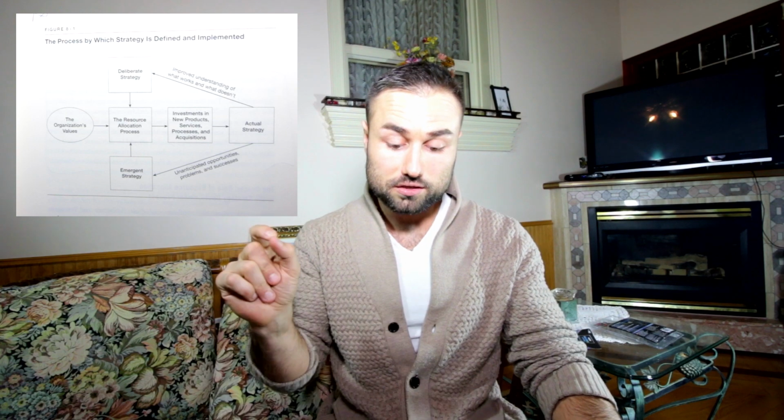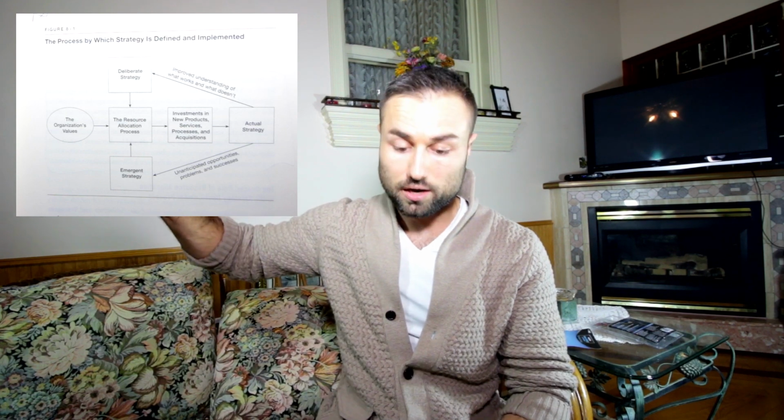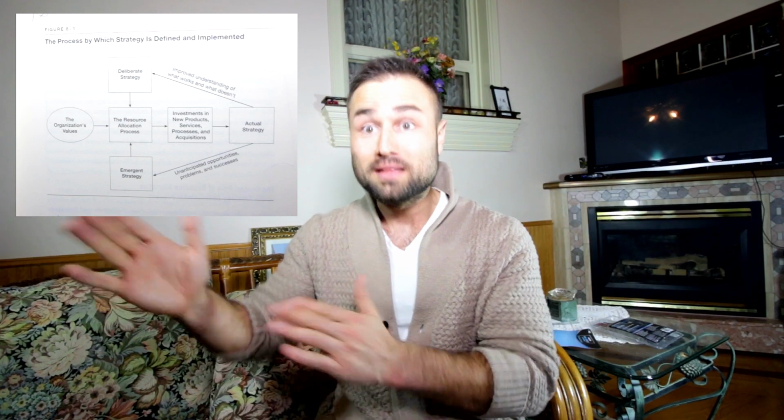However, at the exact same time, if you're looking at the lower section over here, you're looking at the unanticipated opportunities, problems, and successes. So these are things such as black swans, things that you can never predict happening with the execution of your strategy. These unanticipated opportunities or problems or even successes will also determine how your new strategy will be executed for the next round. So if you're following the flow chart from the actual strategy, it goes down to an emergent strategy. I call this a black swan strategy because you can never predict this. You can never calculate for this. It's just like, hey, we never knew that if we do this and this and that, that equals that.